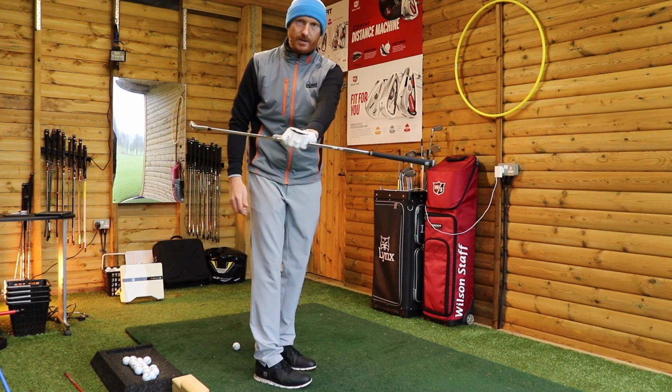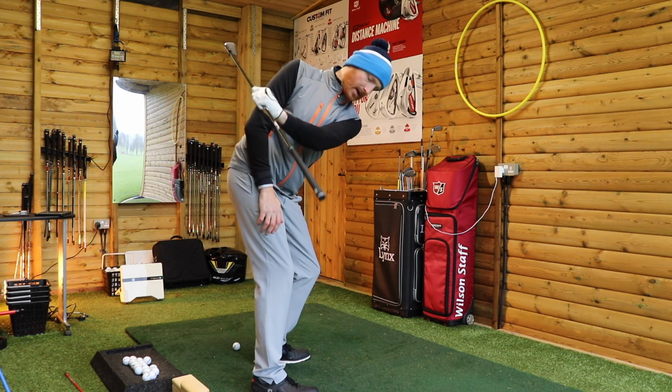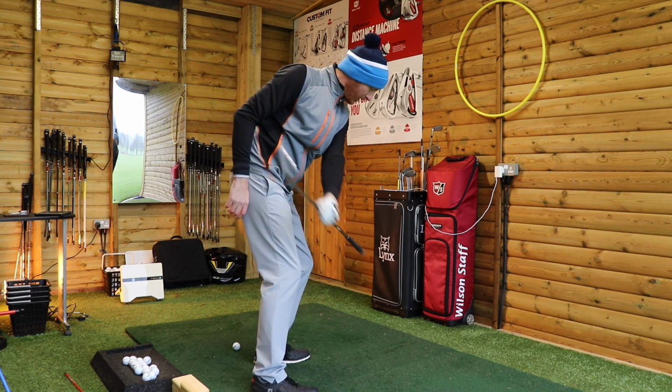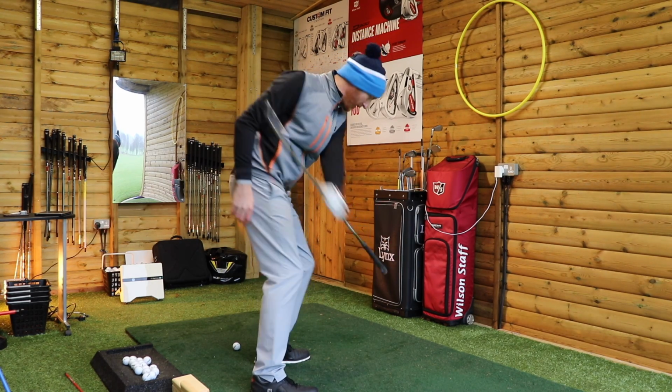I'm going to grip my club right in the middle, I'm going to stand down the line, I'm going to take the club back, left hand's flat, I'm going to come through and hit golf ball, and then I'm going to swivel the left hand so it stays in plane. So it's the back of the left hand is now going up the plane.